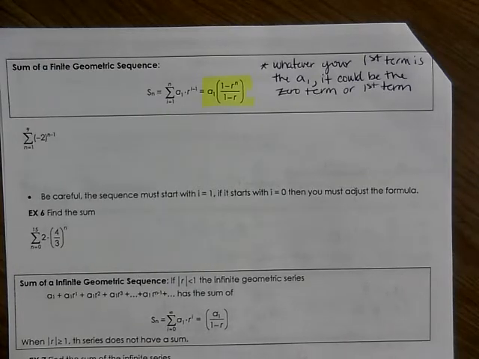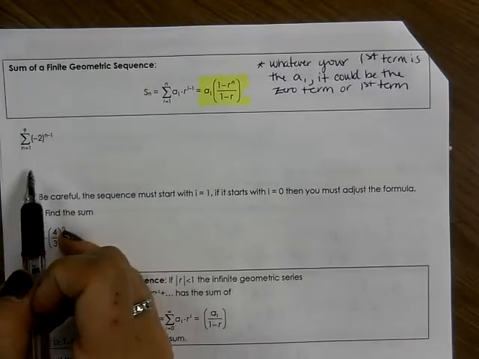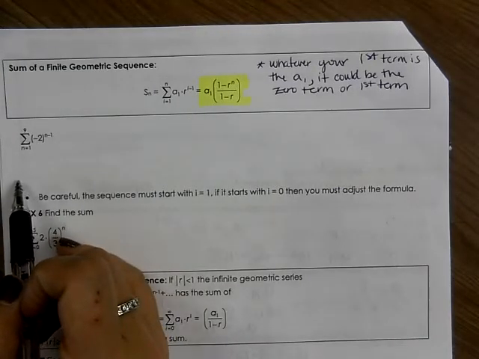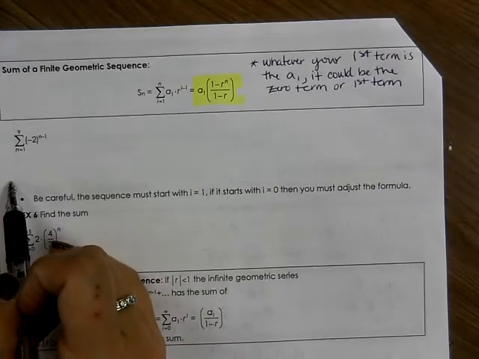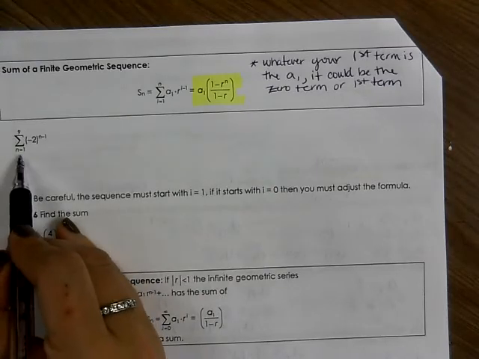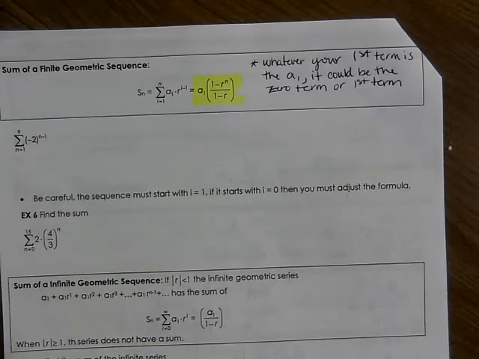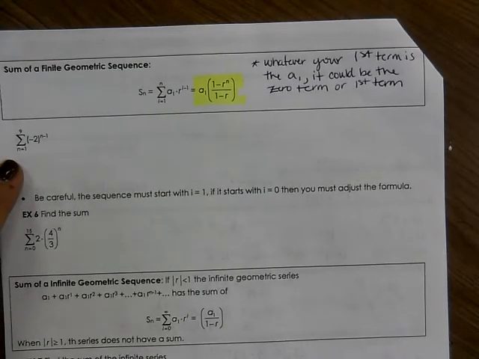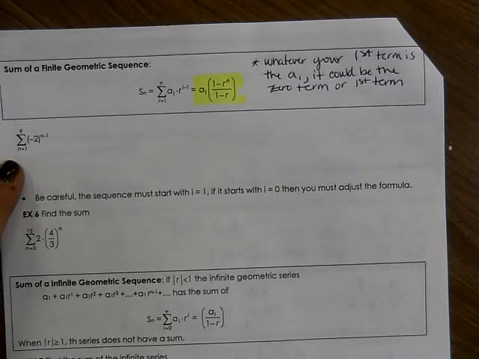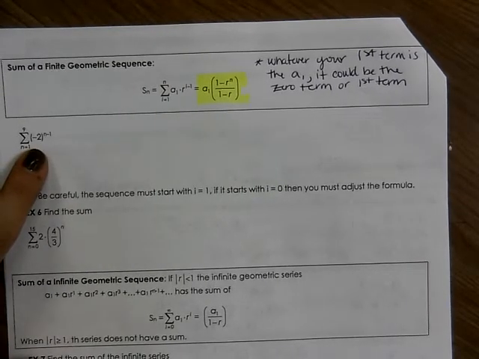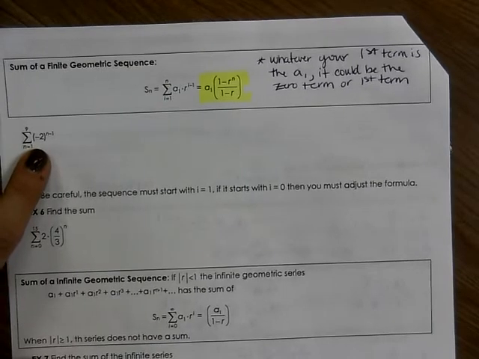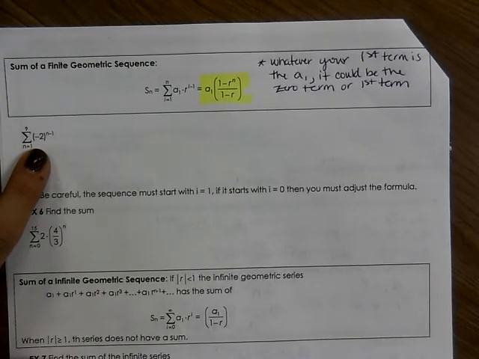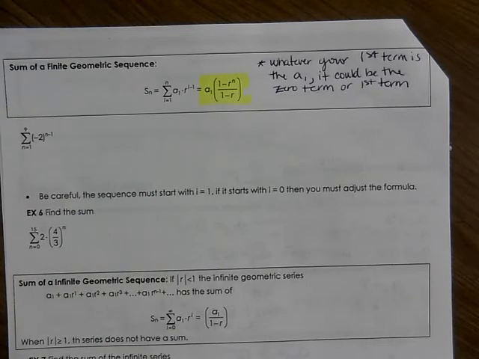Okay, let's take a look at one of these. They want us to find the sum of this geometric sequence. Yes? You'd have to find a sub 1 unless this started at 3. Yes, then you could. Now here we have a lower bound of 1 and an upper bound of 9. This is a geometric sequence, and you should be able to recognize it. It's in the form, right? What is the first term?